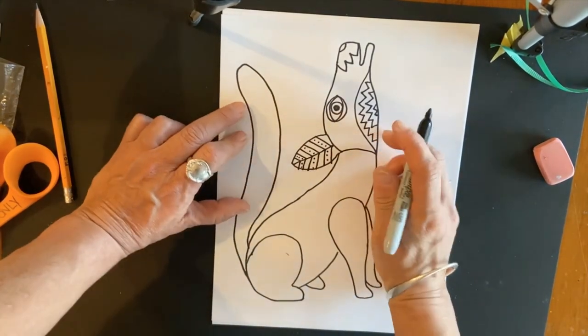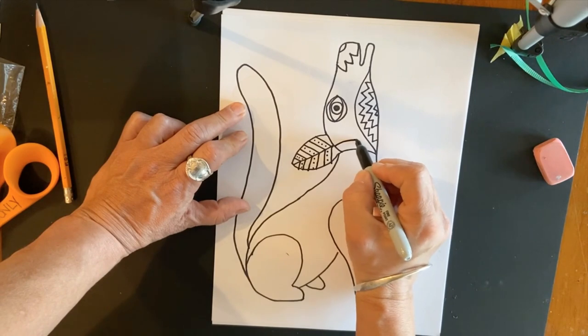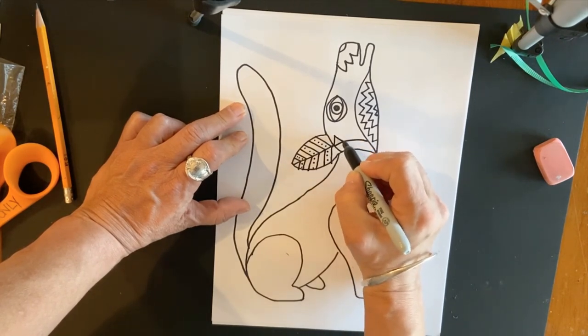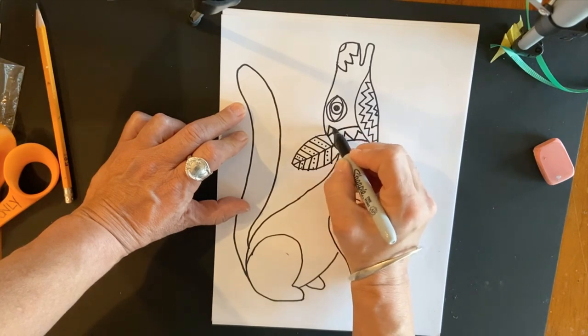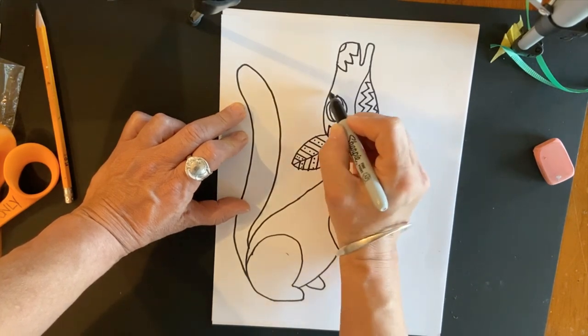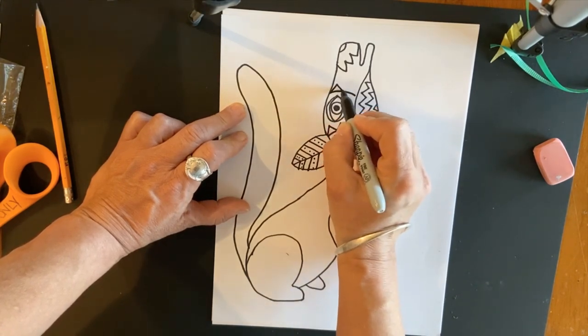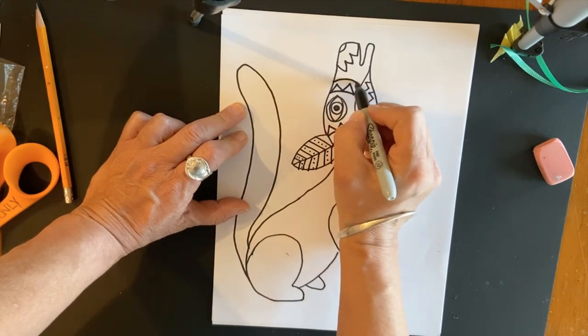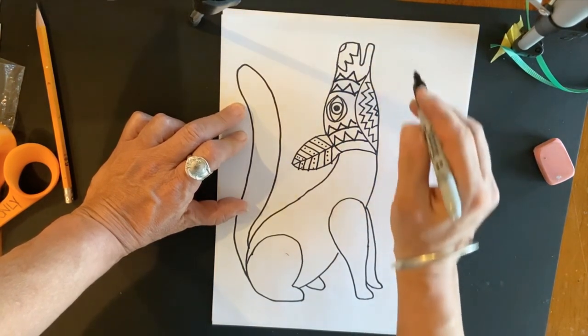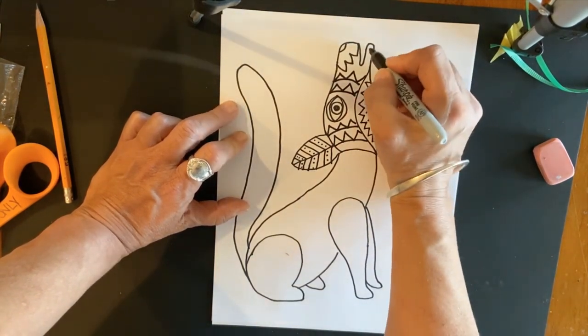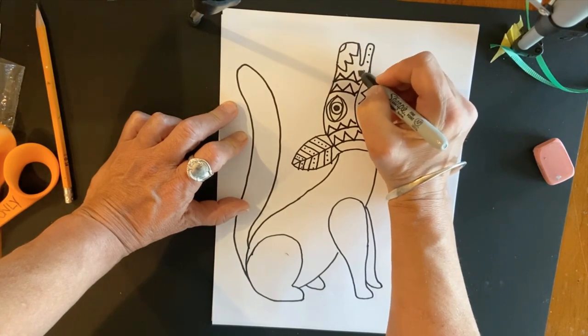Okay, and then maybe in this part, I'll go vertical like this. So you can see, if you've ever done a Zentangle, this is a little bit more simple. Maybe I'll do some dots in here.